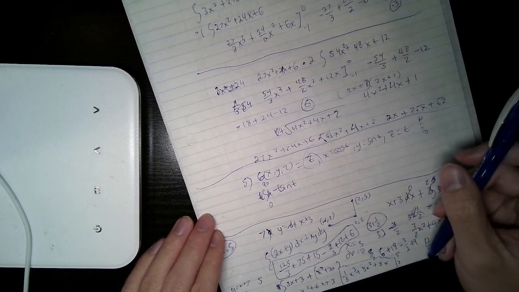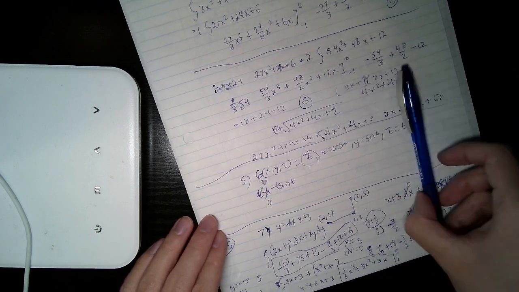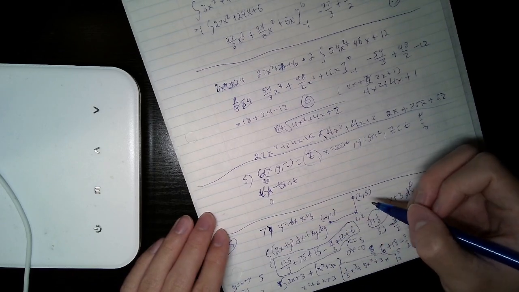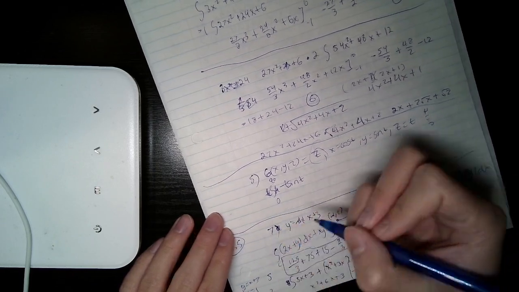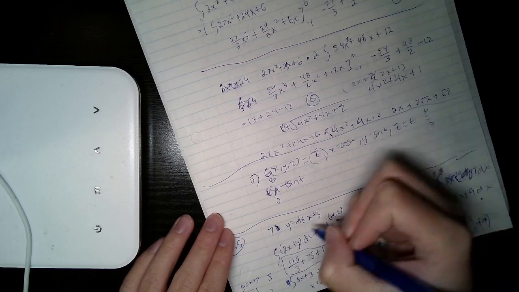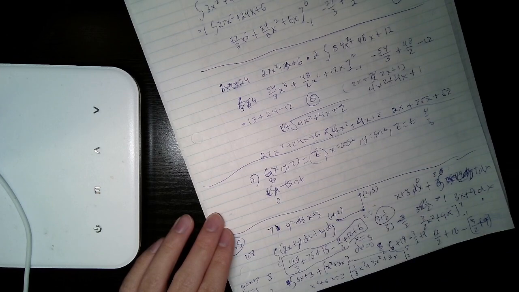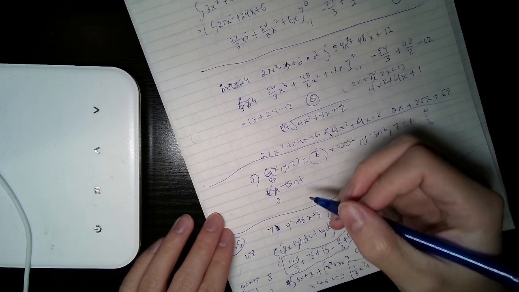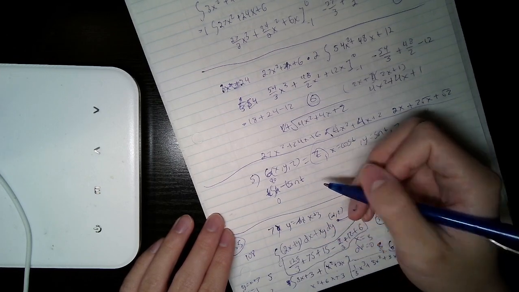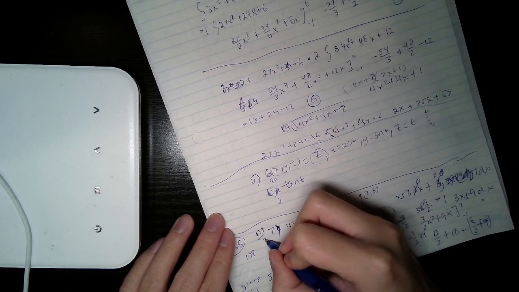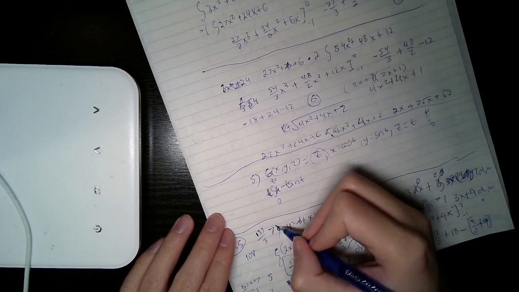What if I just put this into a calculator? 75 plus 15 is 90. 102. 108 plus these two, 125 and 8. So it's 130. 133 over 3. So like 99.